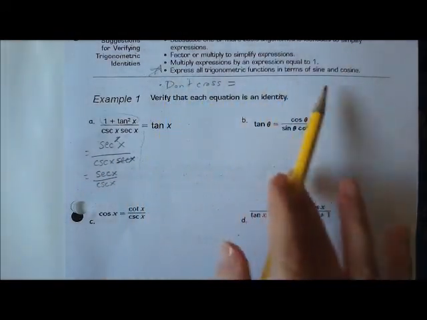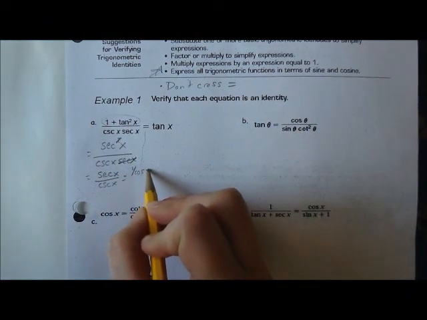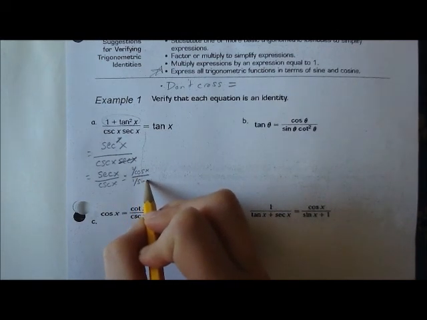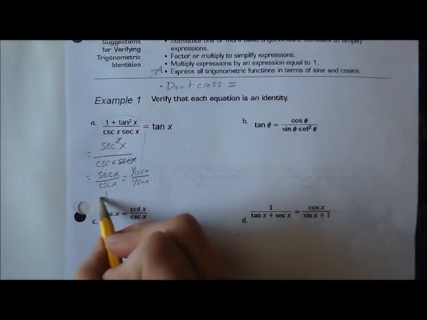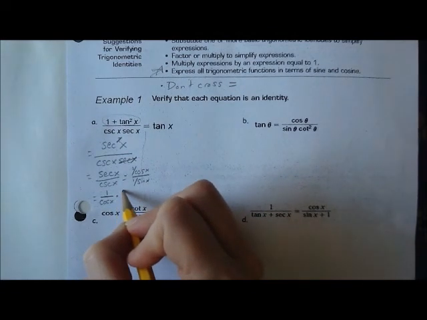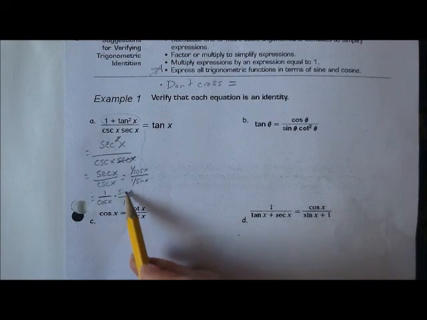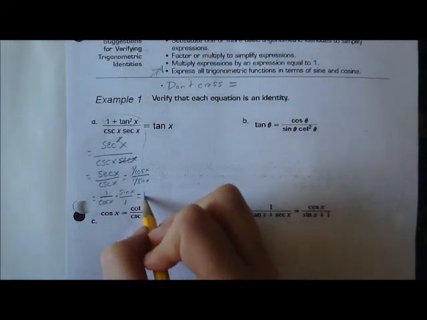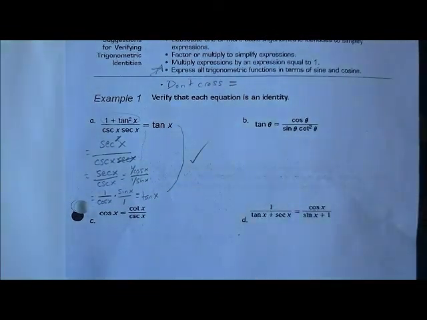Now I'm going to go to expressing in terms of sine and cosine. That's 1 over cosine x over 1 over sine x. I'm not crossing the equal sign, I'm just using more space is all. Really important, we will use this a lot. Dividing by a fraction is the same as multiplying by its reciprocal. So I rewrite this as 1 over cosine x times sine x over 1. This is sine of x over cosine of x, and that is equal to tangent of x. So we have proven that the two sides are equal.